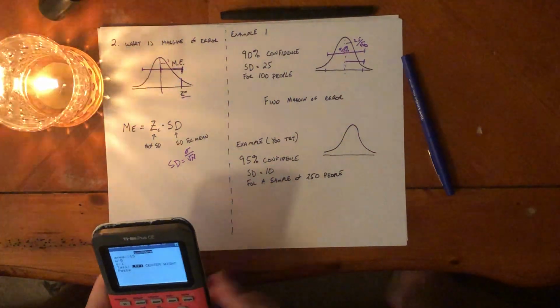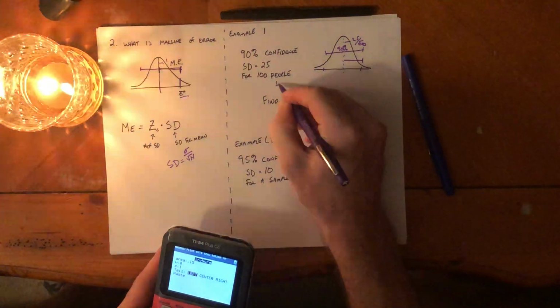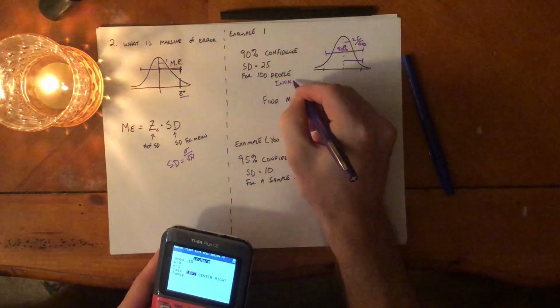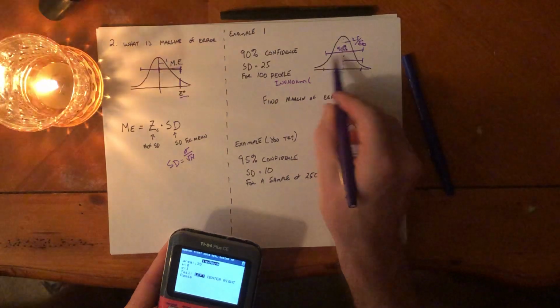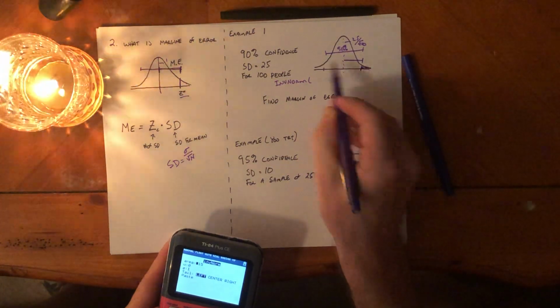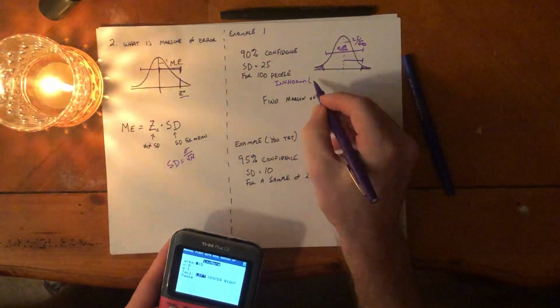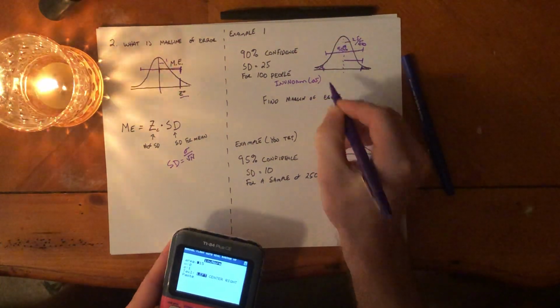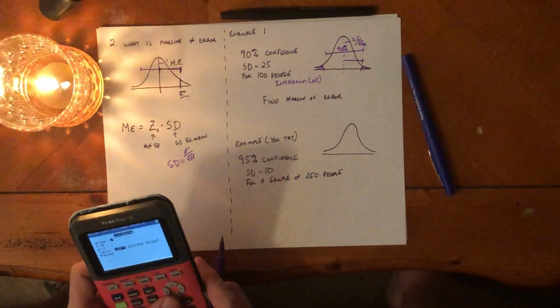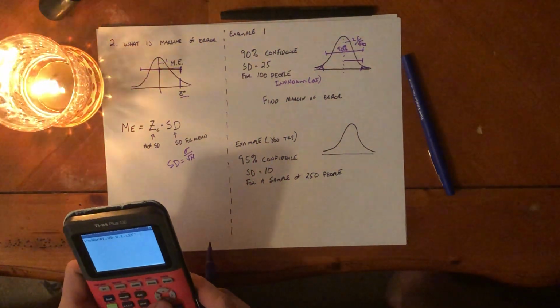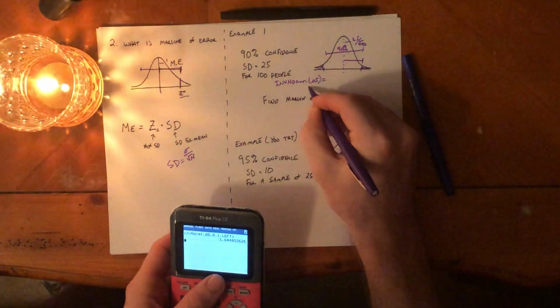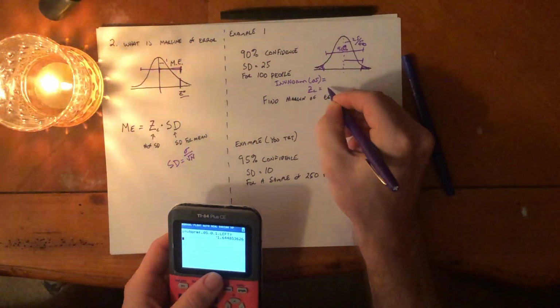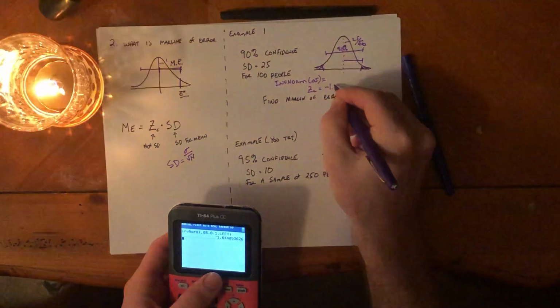So we go invert norm. And we have the middle 90%, so that means I have 10% here, and here divided evenly, so that's going to be 0.05 or 5%. So I do 0.05. If you have the new calculator, you can do it a little differently, but we'll just leave it like that. So I get my critical z to be equal to negative 1.644.